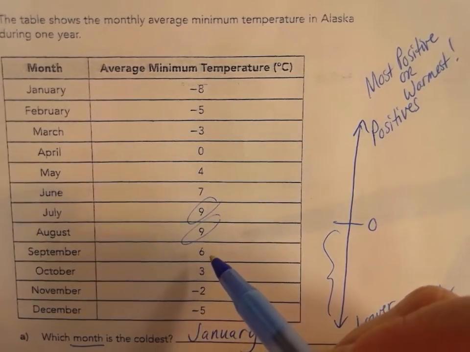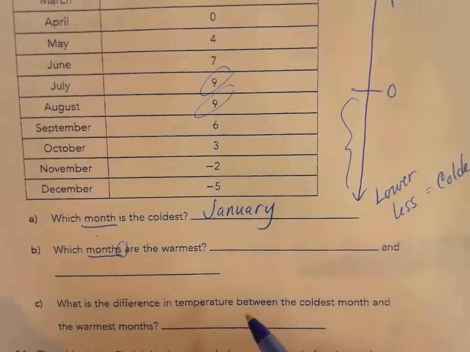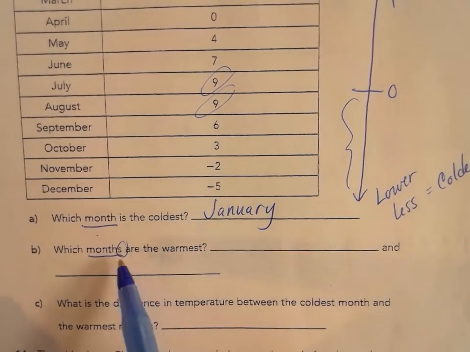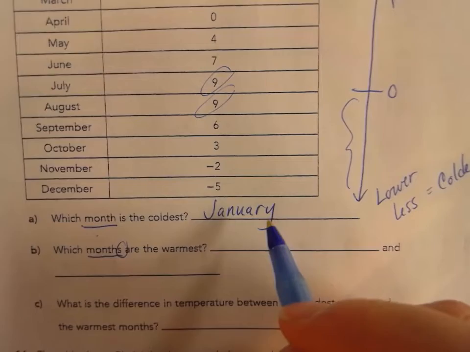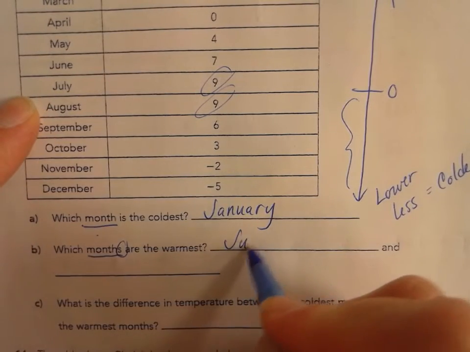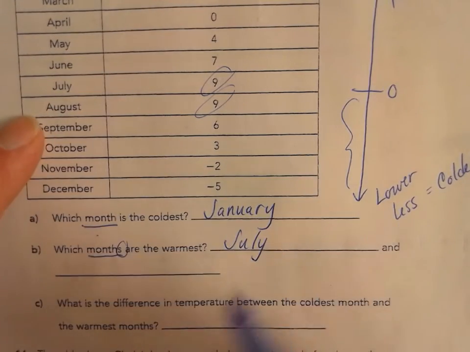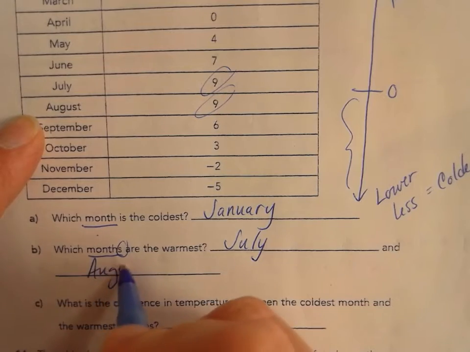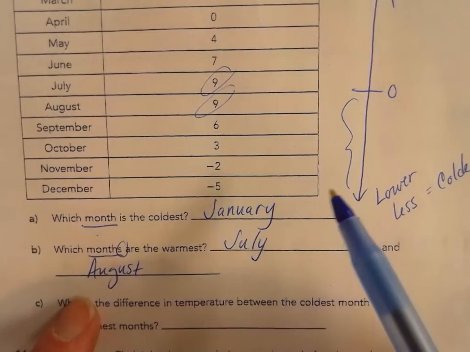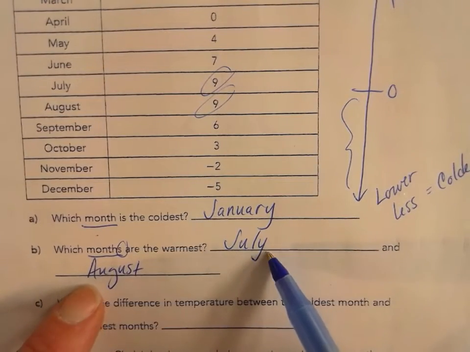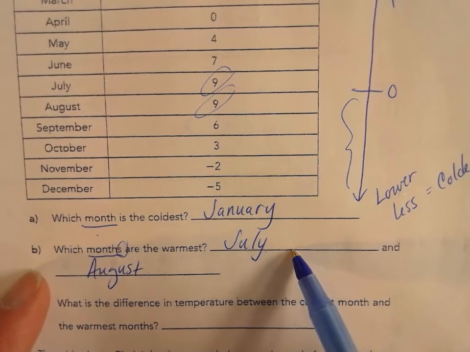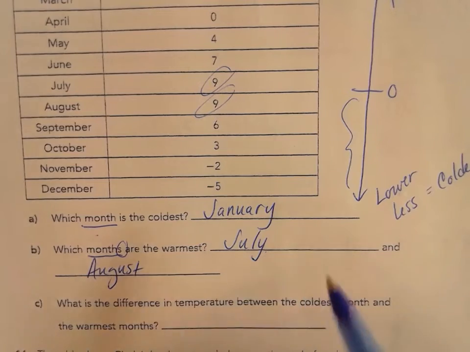That's actually a good thing, isn't it? Because didn't it mention that I want to include months, more than one? Well, what months fit that? First, we could write July, and next we could write August. August and July share the same temperature. I'd be expecting to find the same temperature repeat at least 2 times, because I saw 2 lines to fill out for 2 different months.